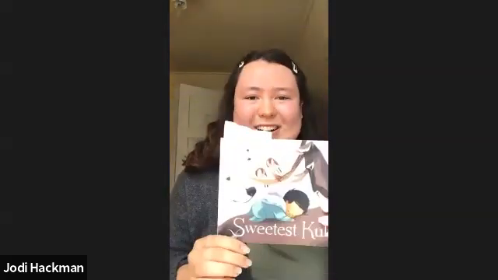So this is a cute little Inuit book called Sweetest Kulu, and it's by Celina Kalluk. It's really great. There's a lot of lessons about nature and animals. So I'll just start here.